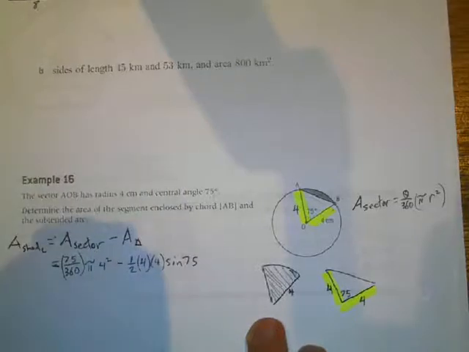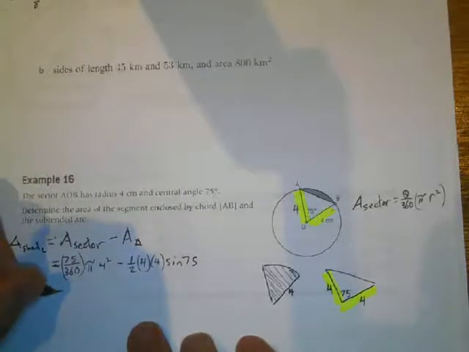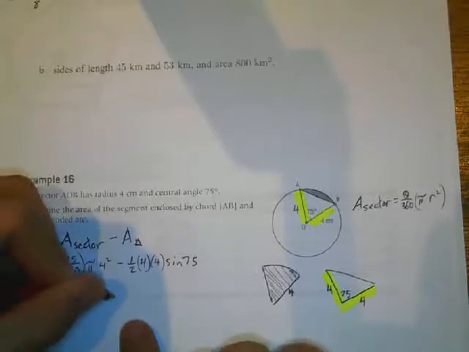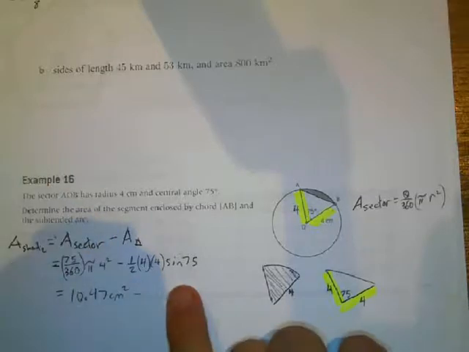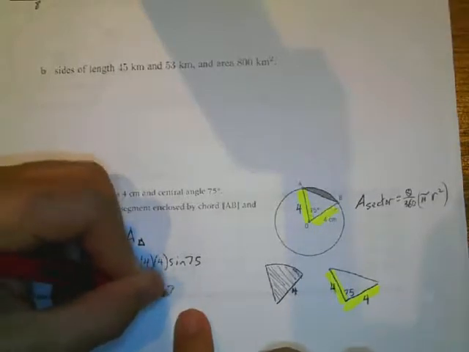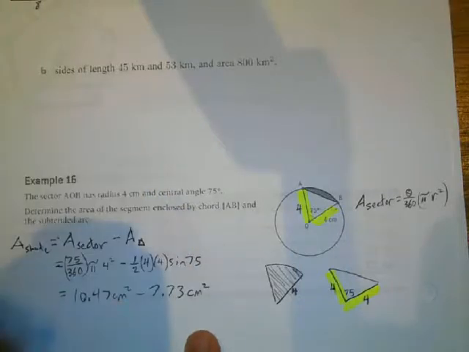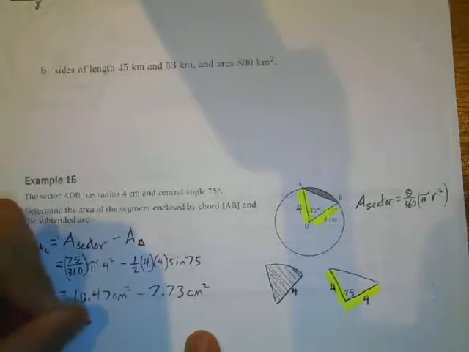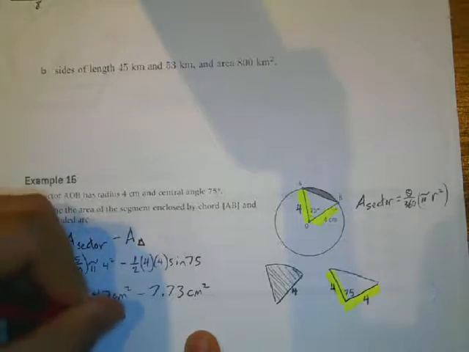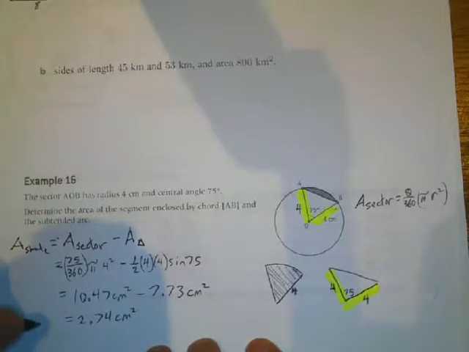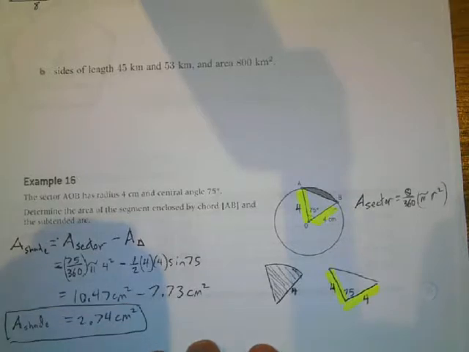If I put both of these into the calculator, for the sector I end up with 10.47 centimeters squared, and for the triangle I end up with 7.73 centimeters squared. Then I subtract those two, and I get 2.74 centimeters squared. And that is the area shaded. You may want to hit pause and replay parts if you need extra time to understand this.